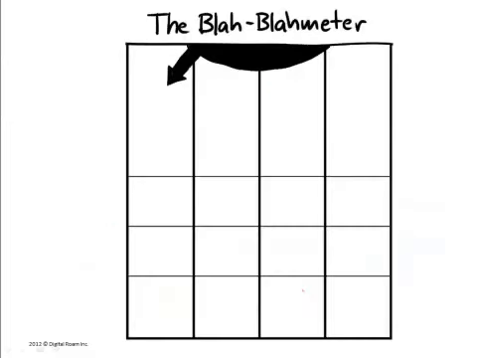So here's what I'd like you to do. If you have your printout of the Blah-blahmeter, I'd like you to follow along. If you don't, or if you're willing to try this with me, take a blank sheet of paper and draw the Blah-blahmeter with me. Here's why. As I started to work on this book, Blah, Blah, Blah, I recognized that not all messages that I didn't understand were the same. There's a difference in the level of clarity, there's a difference in the way they're delivered, and I think there's almost a difference in their intent.